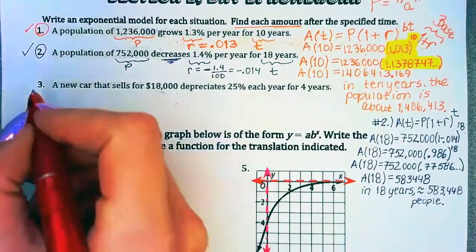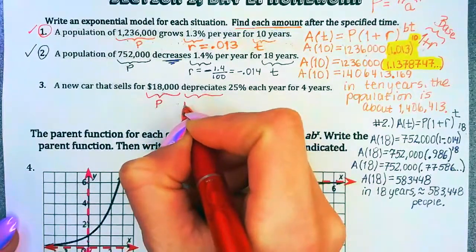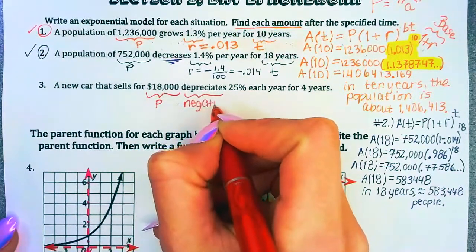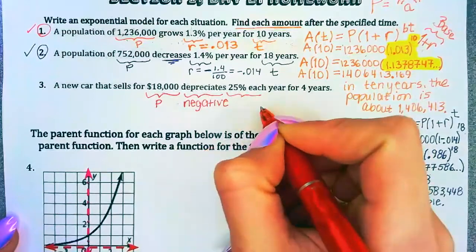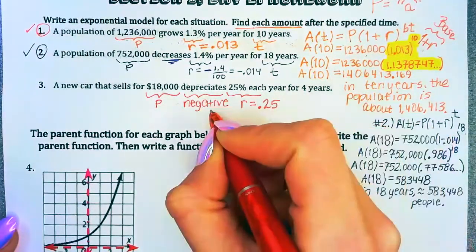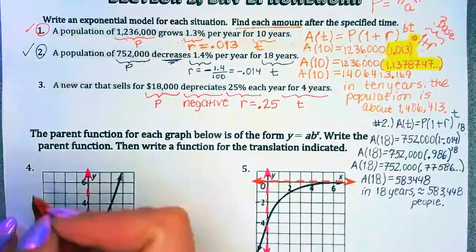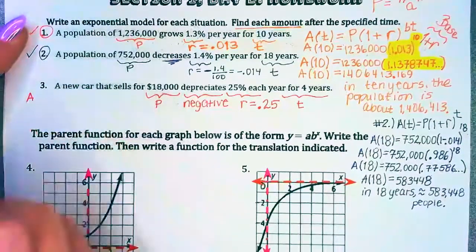A new car that sells for $18,000 depreciates, so we'll have a negative rate again, 25% each year for 4 years. 25% as a decimal is 0.25. Because we're depreciating by that amount, we're going to make our rate a negative number. This will happen over a time period of 4 years.